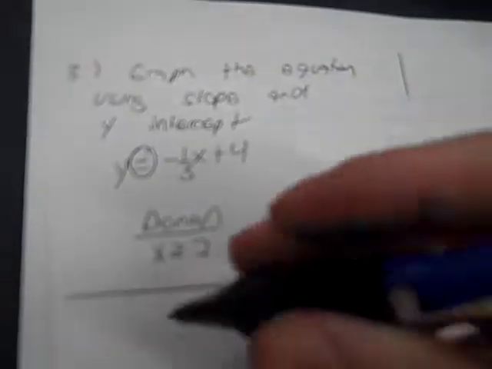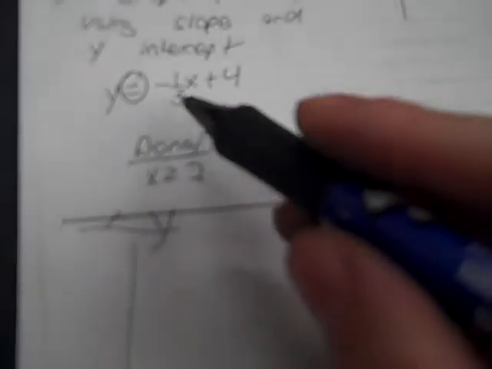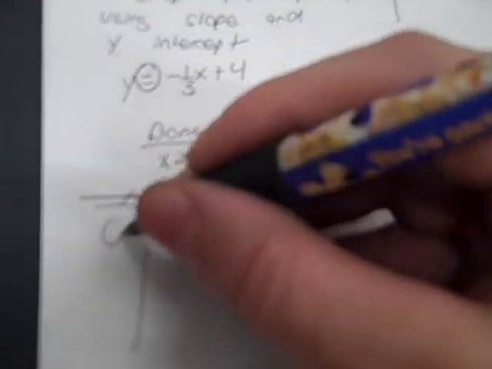Okay, next problem, y equals negative 1/3 x plus 4. Now the y is back to being by itself, so we can use our 3 input values for x, and then there's a second way. If I'm going to do my 3 input values, I need to understand that we have a 3 in the denominator, so I need to pick multiples of 3.